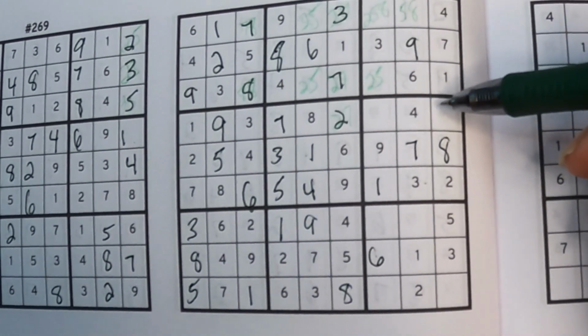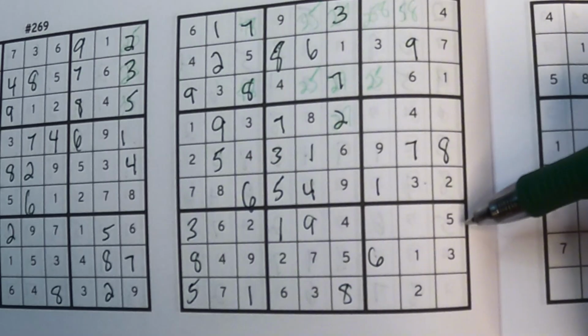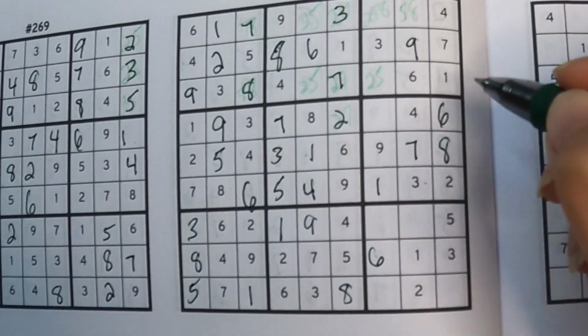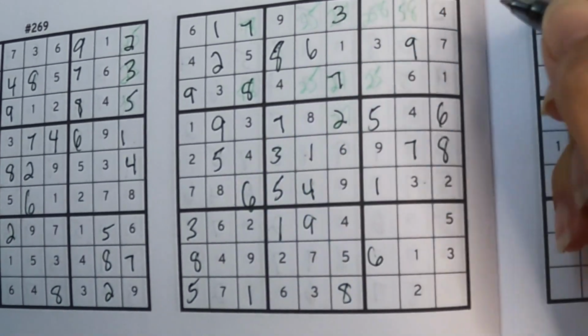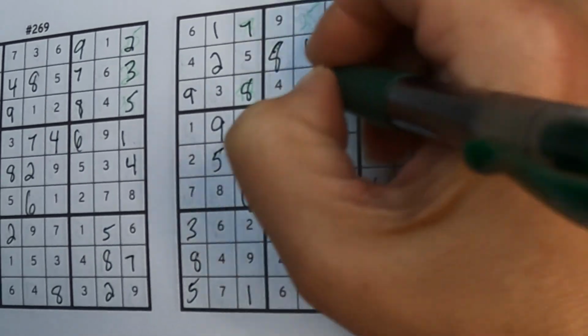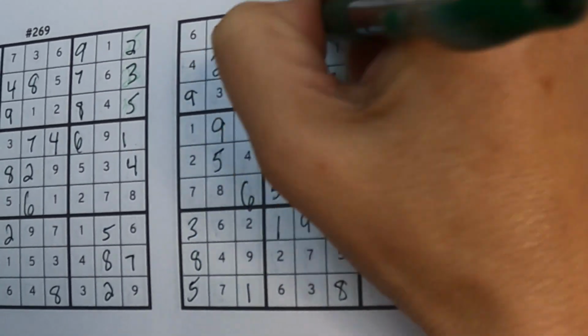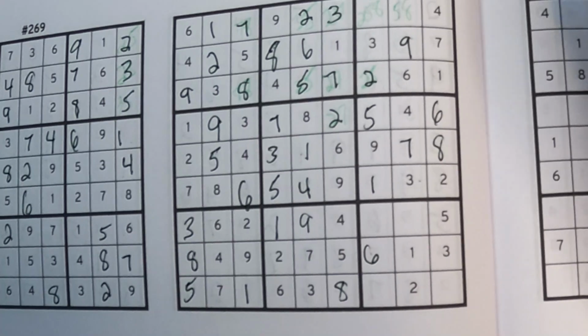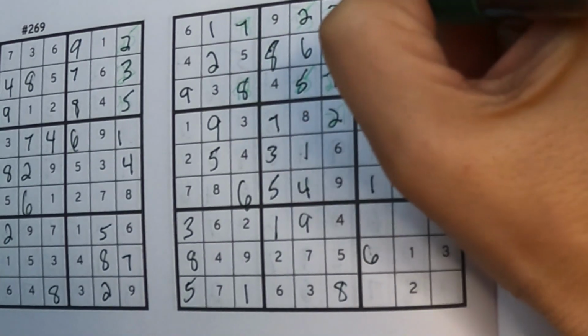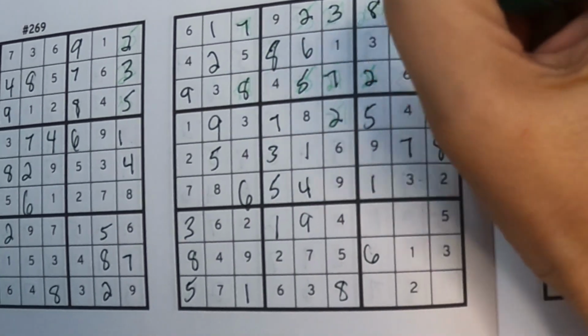For this box now, we're missing 5 and 6. We've got a 5 here, so 6, 5. That 5 makes this our 2, 5, 2. And the 2 and 5 here makes this our 8, 5.